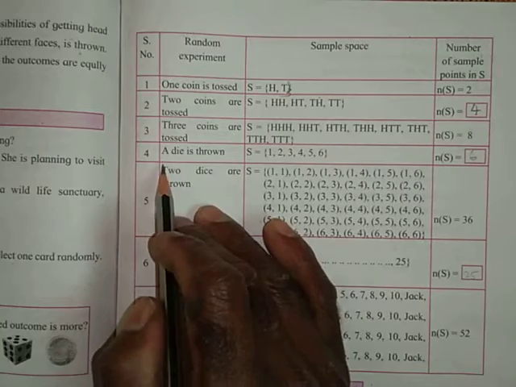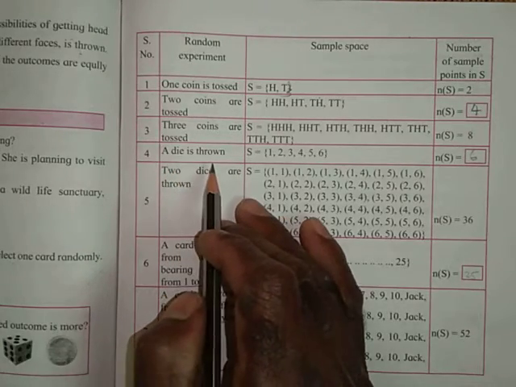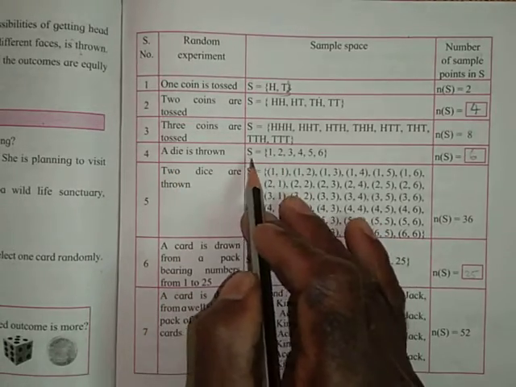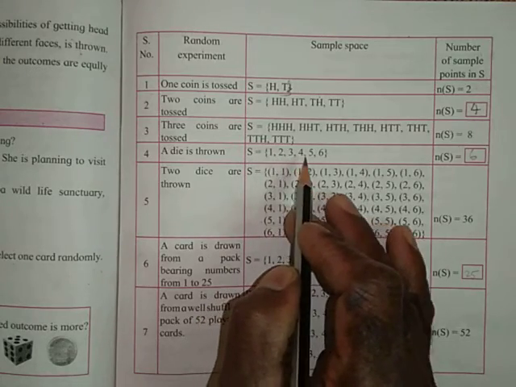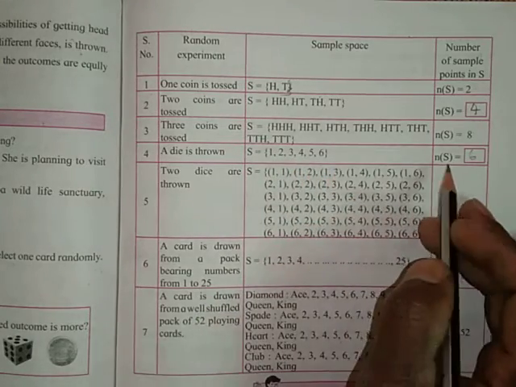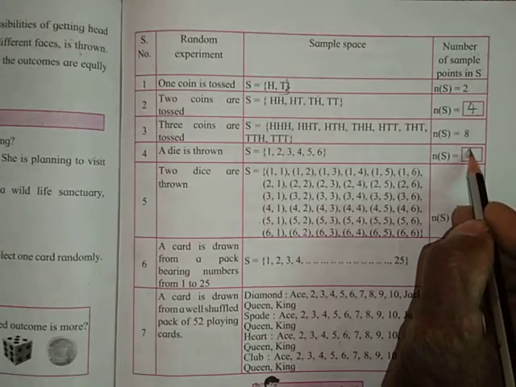Next experiment: a die is thrown. S is the set {1, 2, 3, 4, 5, 6}. Therefore, n(S) equals 6.